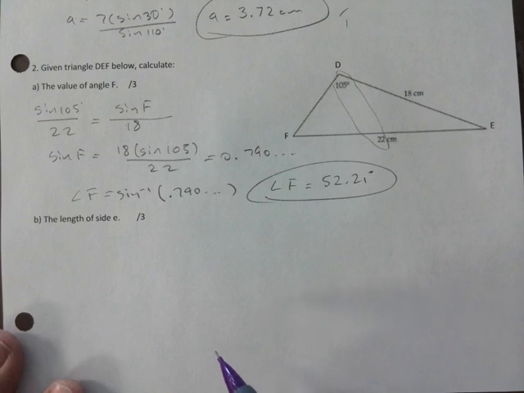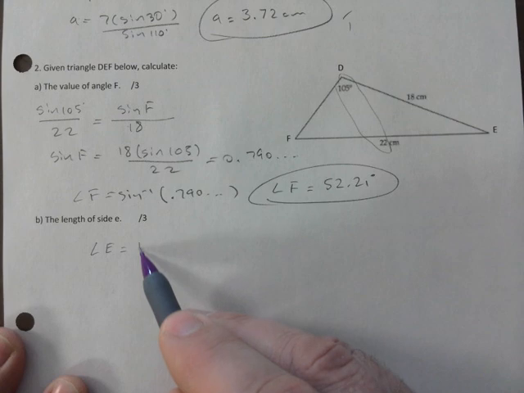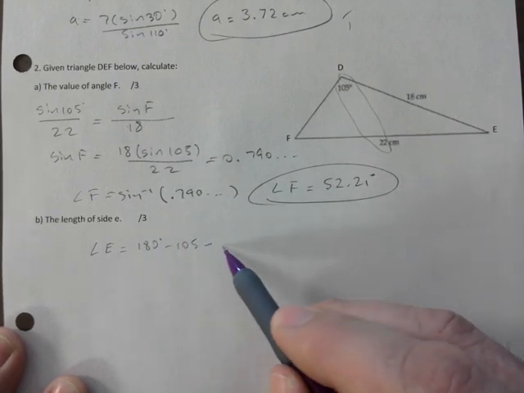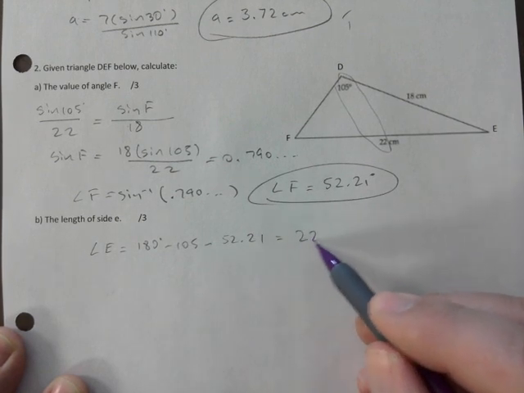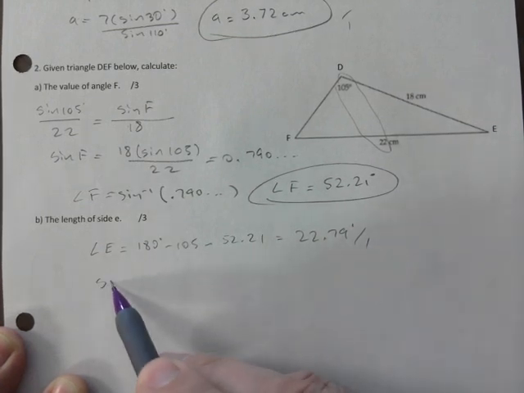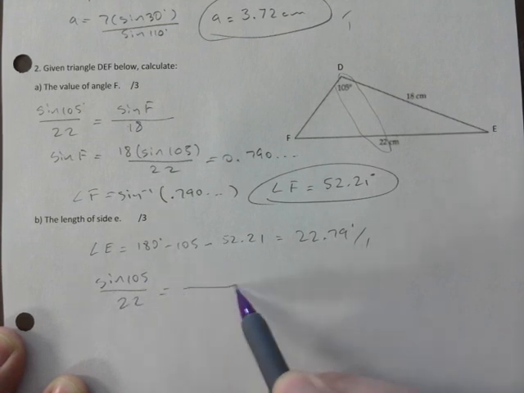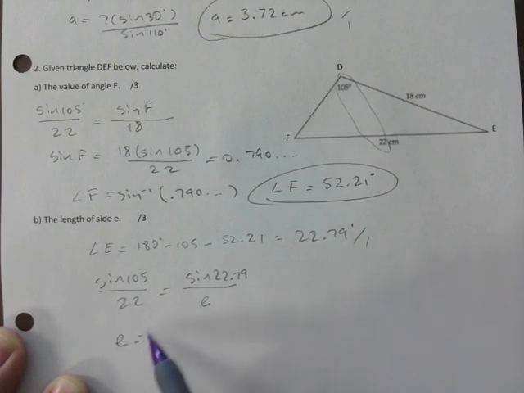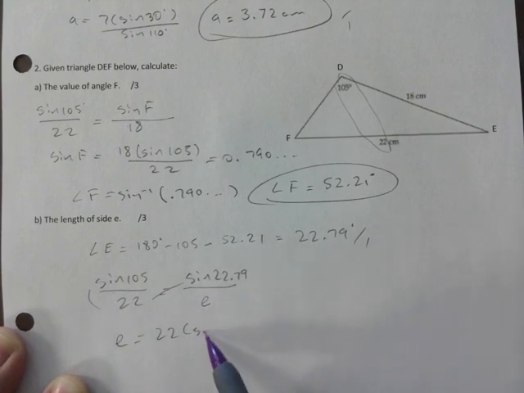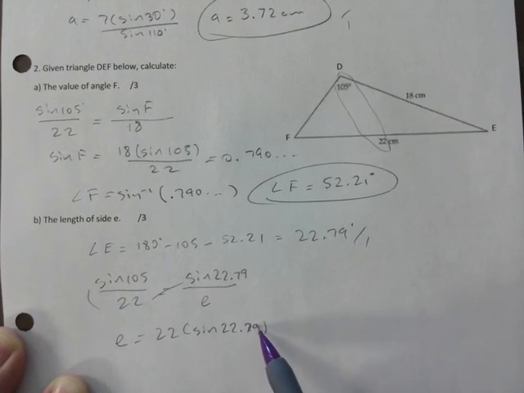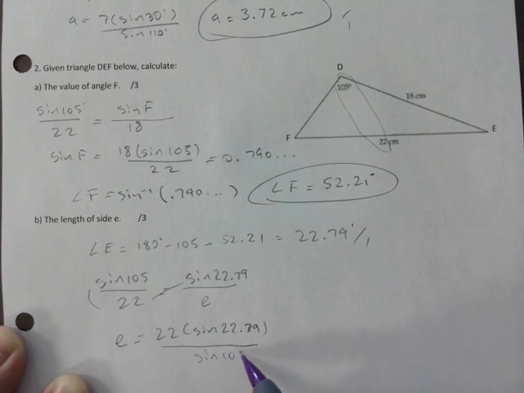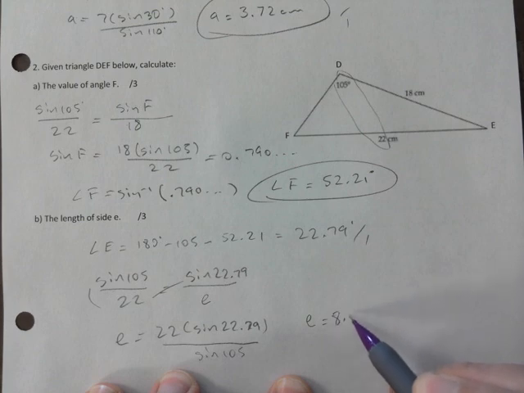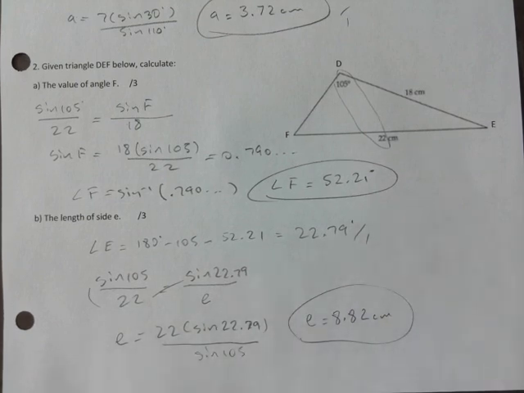The length of side E. So again, you have to figure out angle E. 180 minus 105 minus 52.21. And that's 22.79. You get a mark for that. And then it's sine 105 over 22 equals sine of 22.79 over E. Cross multiply here, divide over sine 105. And so E is 8.82 centimeters. There you go. Smallest angle, shortest side across from it, makes sense, right? Adds up.